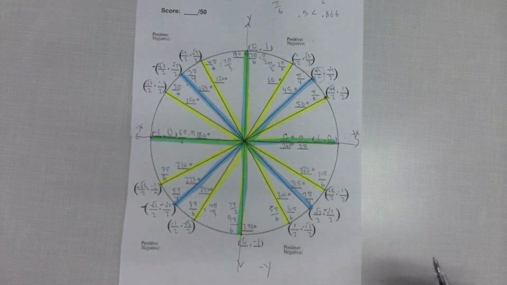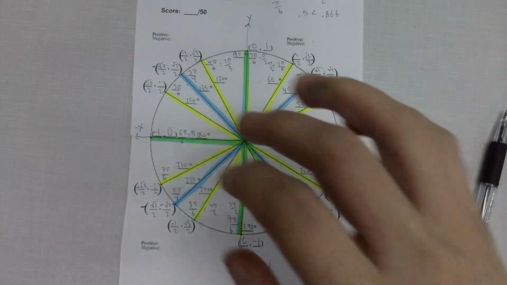This is how I learned it. You can just memorize it. You can try and learn the math behind it. We'll obviously go over it in class, but it's really important that you know this for this unit. It'll make everything so much easier.